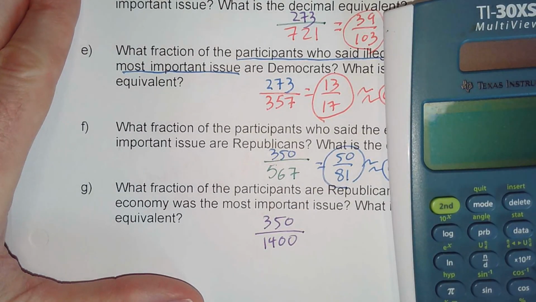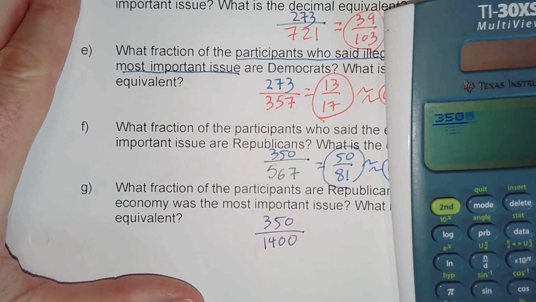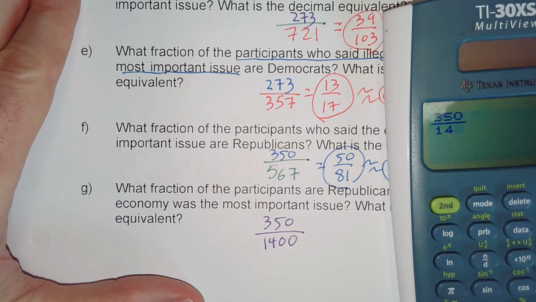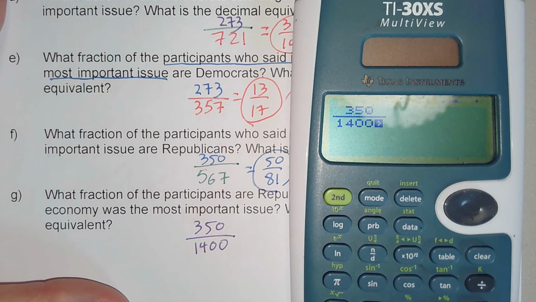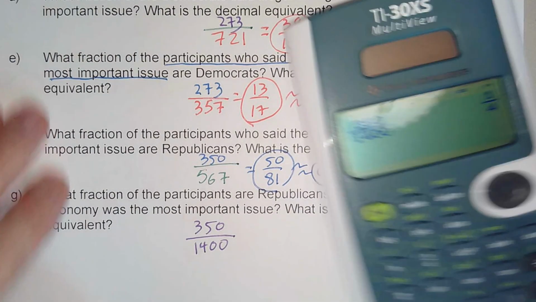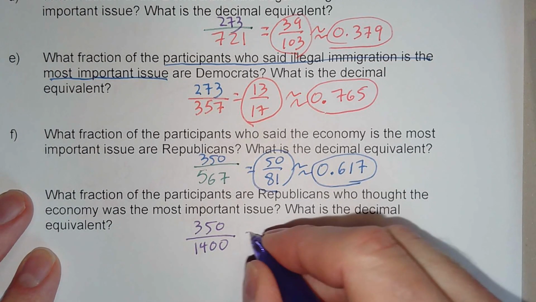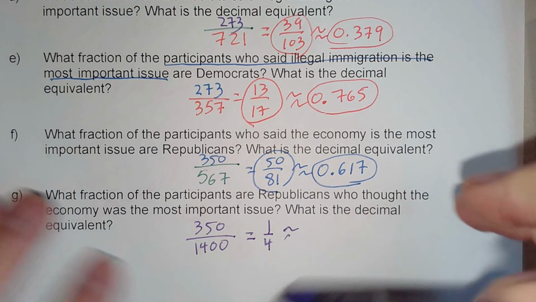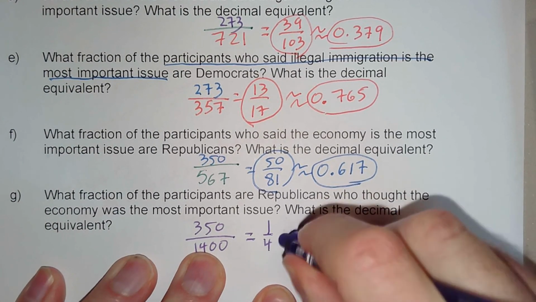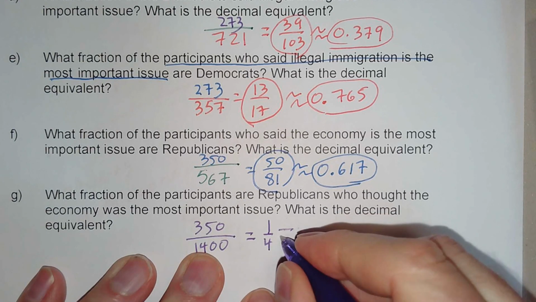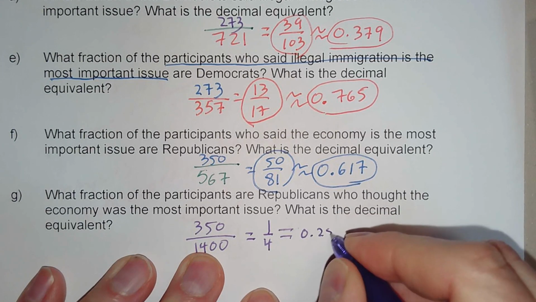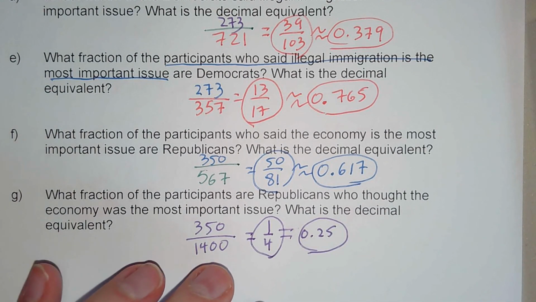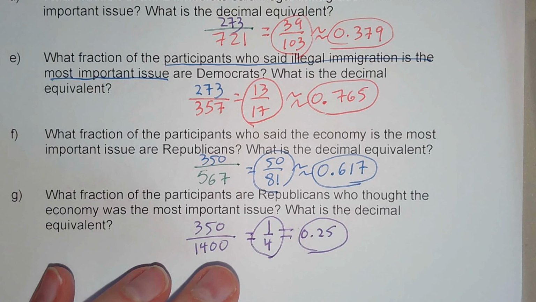So let's go ahead and reduce that down. So that's 1/4. And that will end up being 0.25. And that actually is exactly equal to 0.25. So on these problems, you really have to watch the wording.